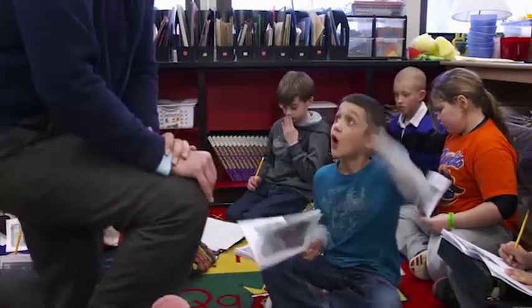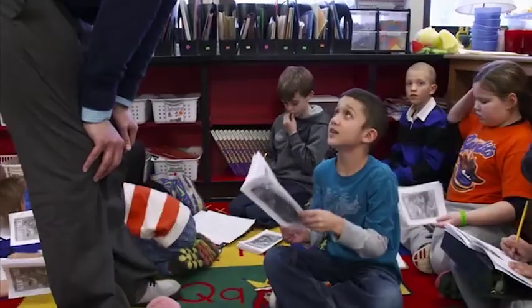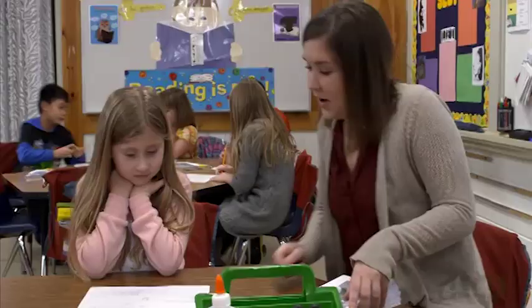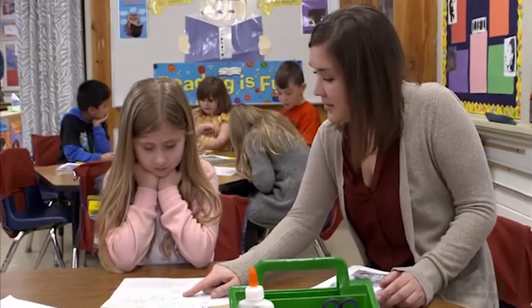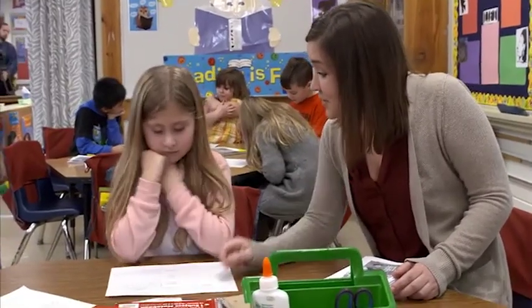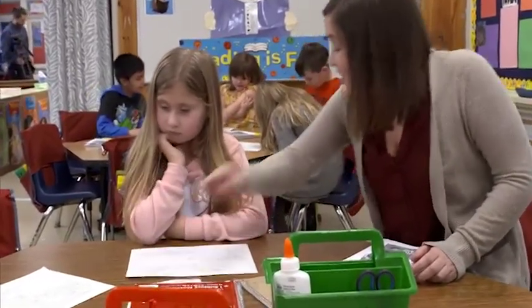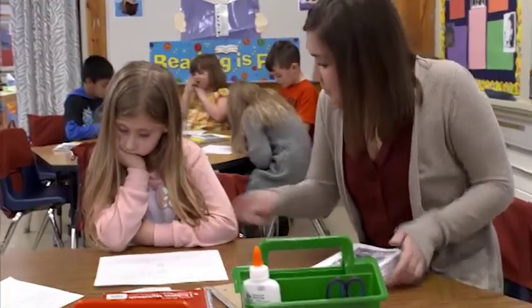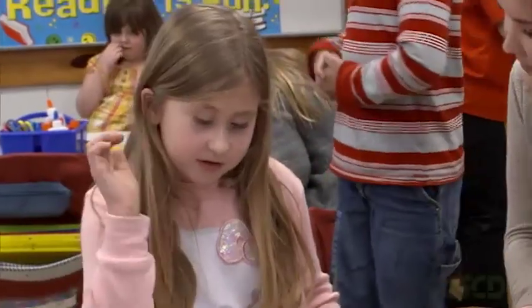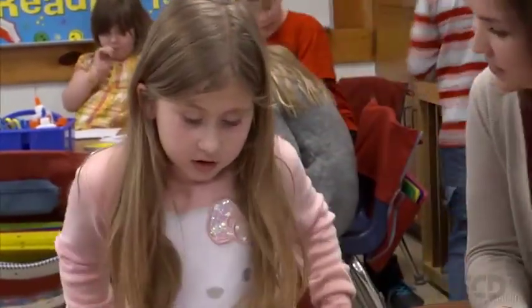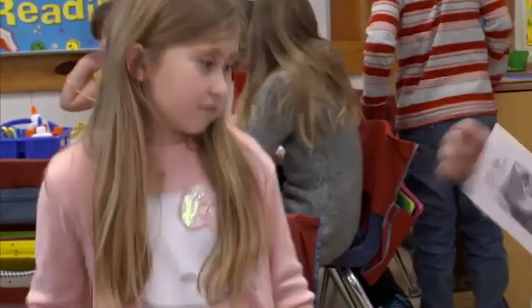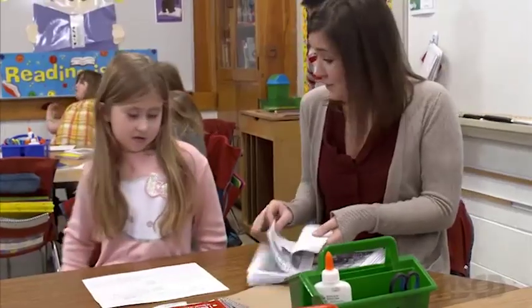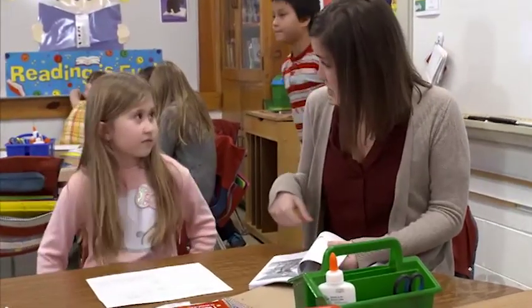The task is new to the students, so their teachers guide them through it. Okay, our first statement was the giant wanted to eat Jack. Now, I see you have something different here. Addison says she agrees, and you said you disagree. I disagreed because he ate a donut instead of Jack. Okay, so you found in the story he ate a donut instead of Jack, so you don't think he was interested in eating Jack at all?